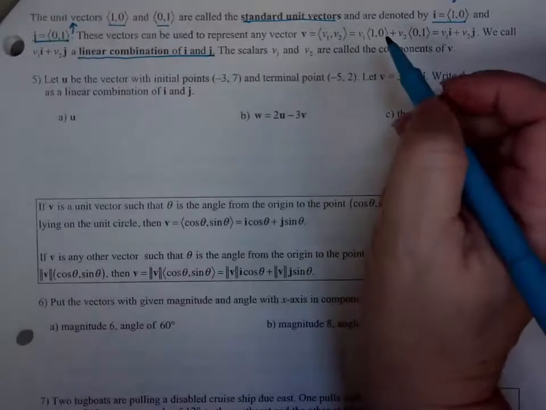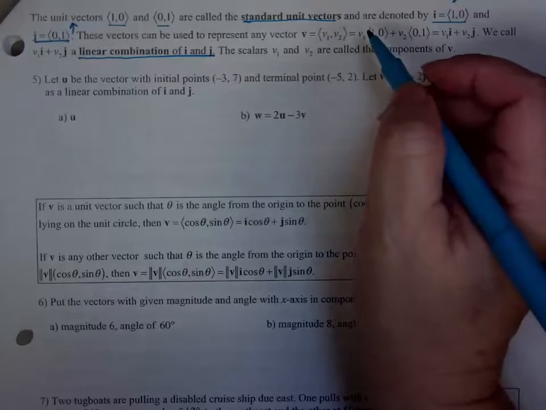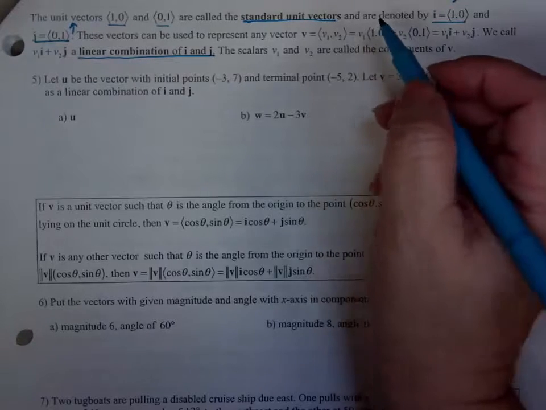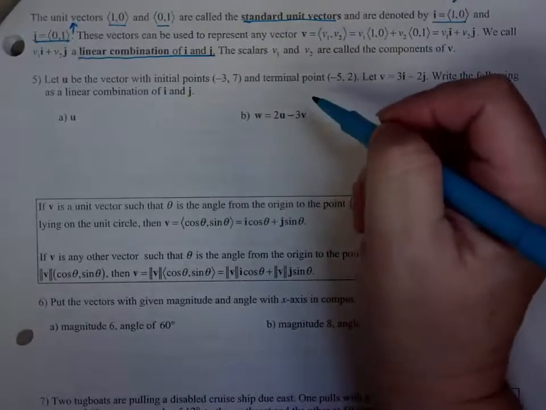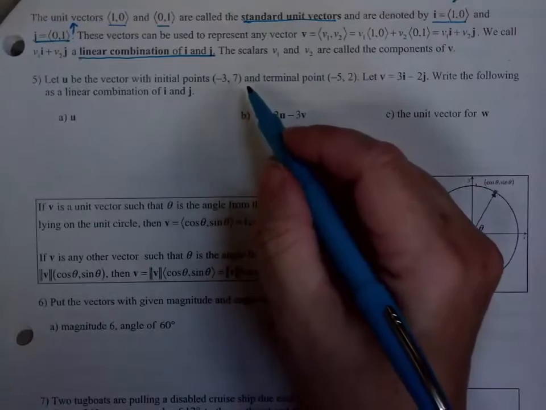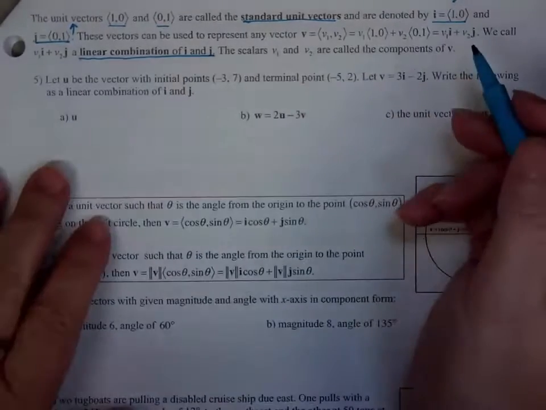So anytime the directions say write as a linear combination, they want you to write the vector with i's and j's. Now it may make you think, well, why? We already got a good way to write it. This method is great for solving word problems. Okay, so that's why we do this. So we're taking the component form and breaking it into what's called linear combination form.